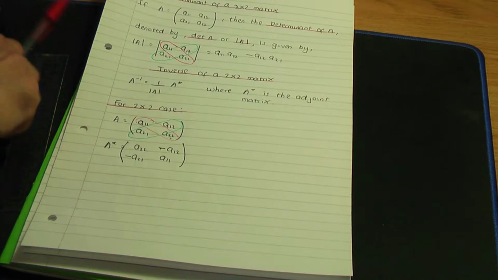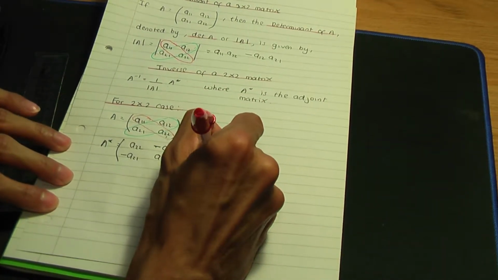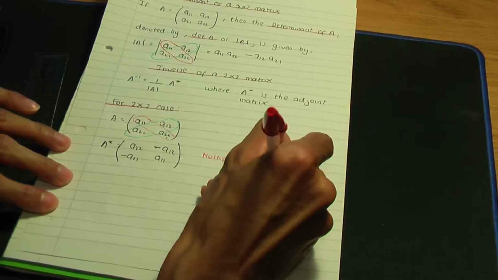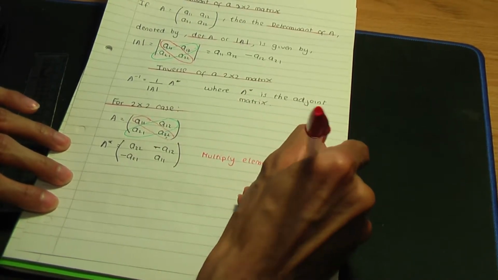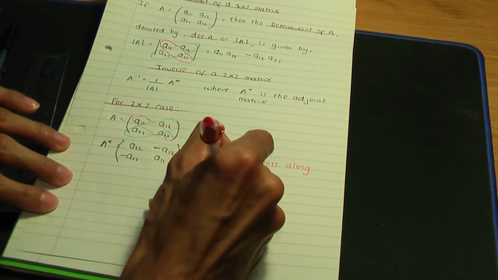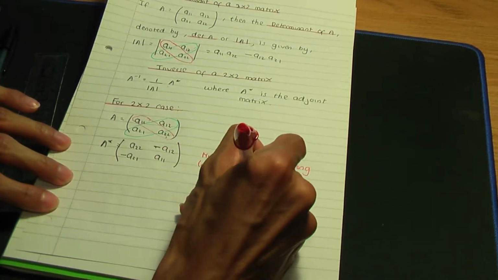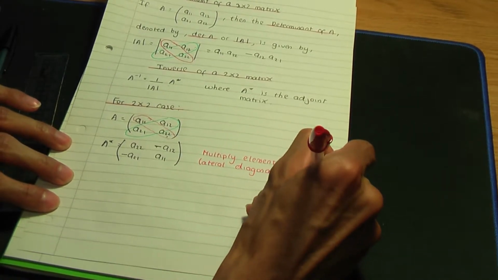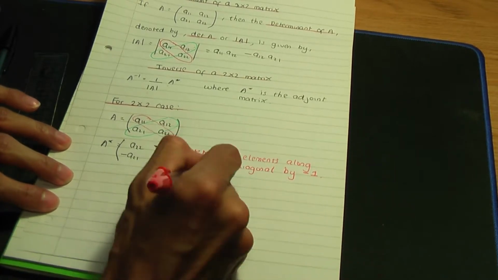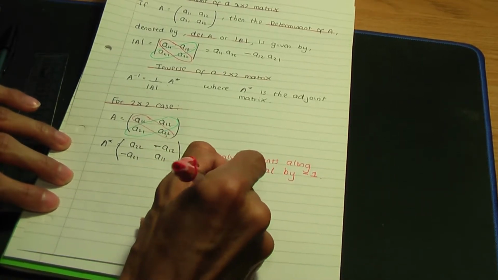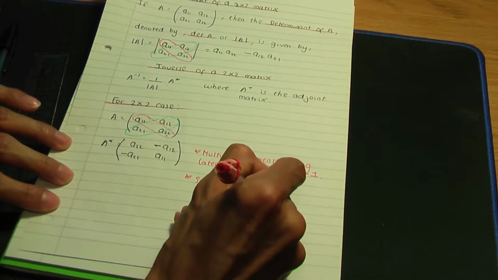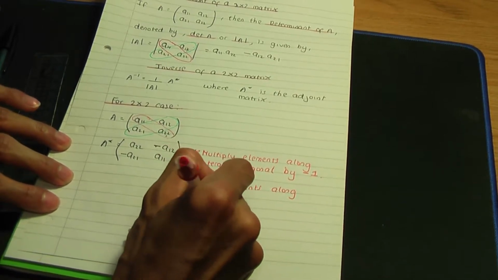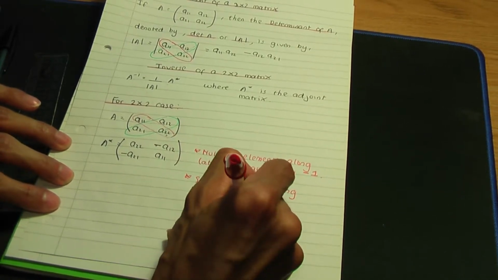So remember the procedure. So multiply elements along the lateral diagonal by -1, and second bullet point, swap elements along the leading diagonal.